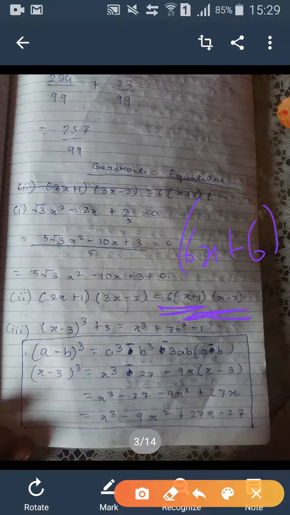And after that, finally, after solving this right hand side, you'll take everything to the left hand side and solve it. Yes, so after that, whatever answer you get, if there is an x square, there is an x, and there is a normal number, then it is a quadratic equation.